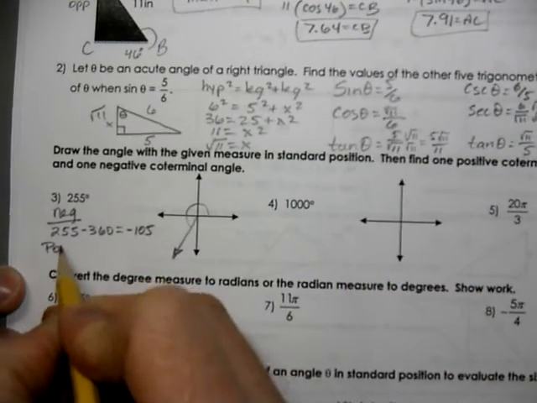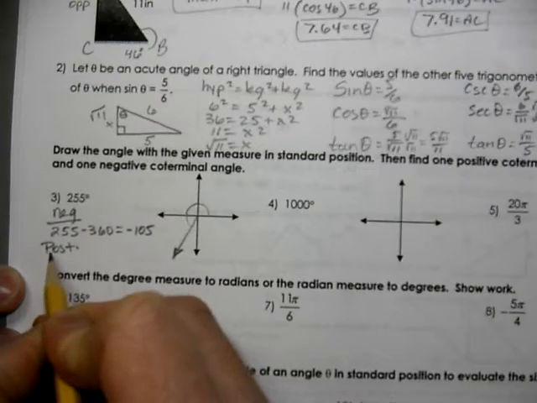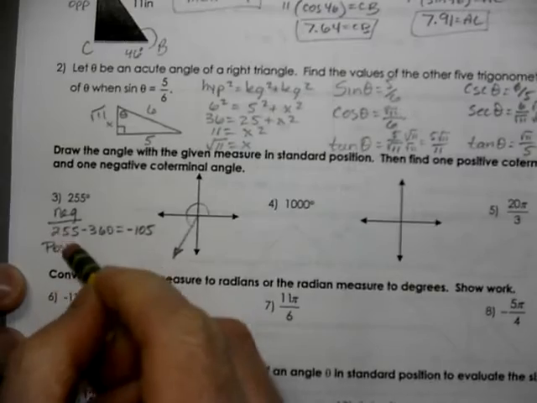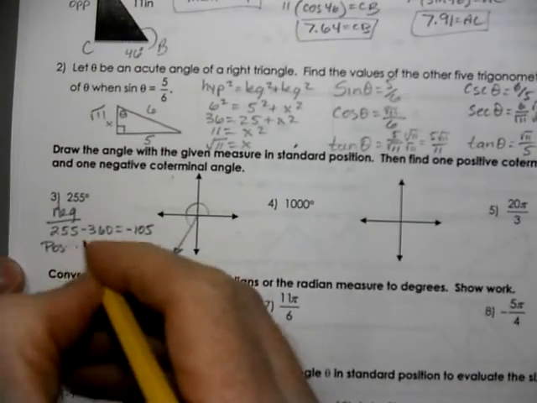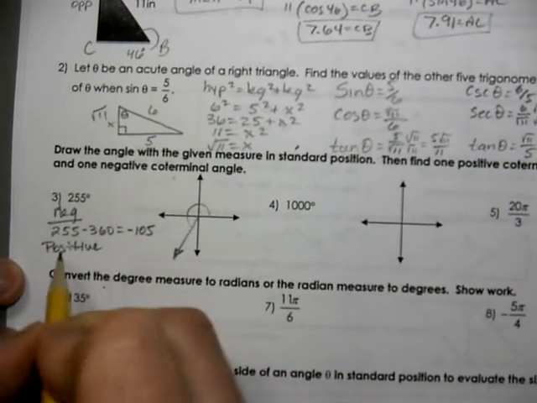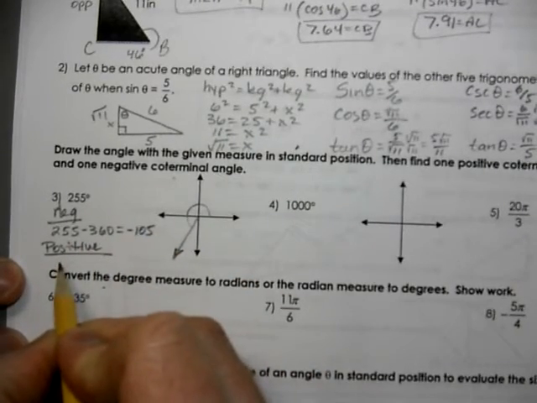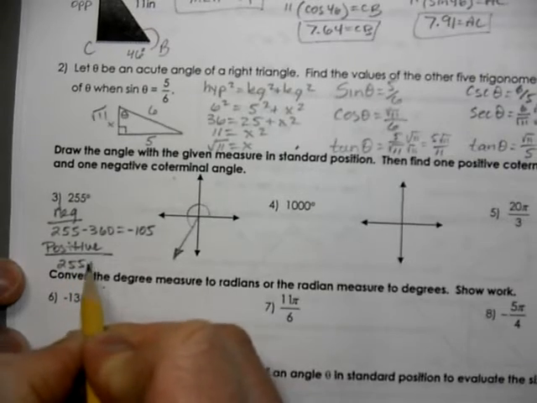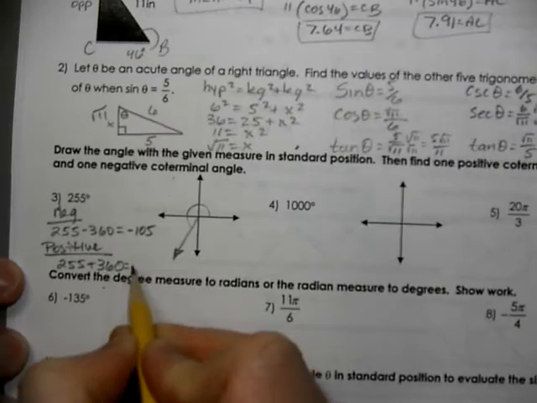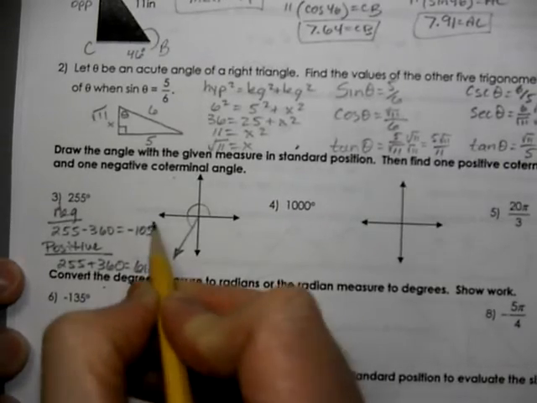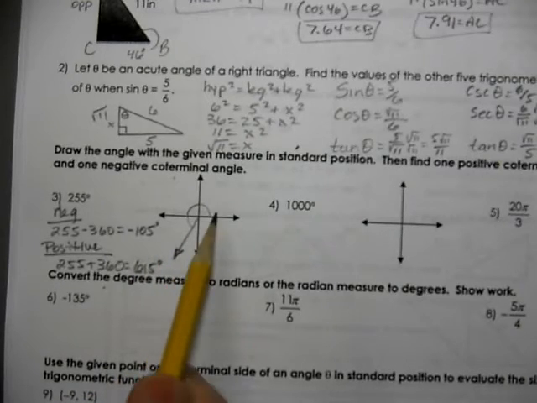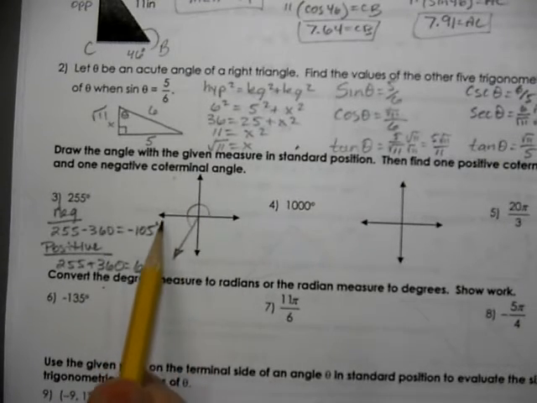And another positive. The other positive is going to be the 255 plus 360. And that will come out to 615. So you have a negative that would point in the same direction. You have a positive that would loop all the way around again.